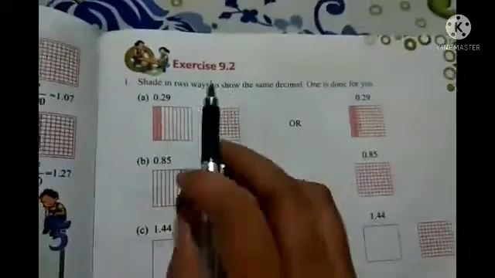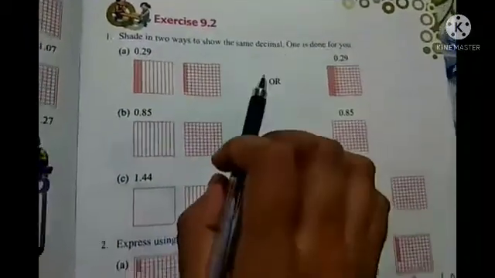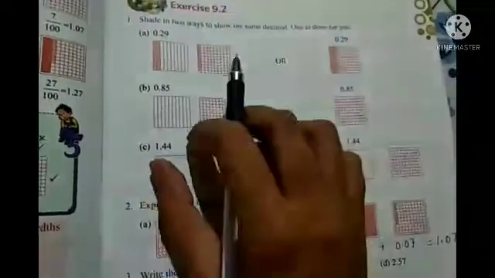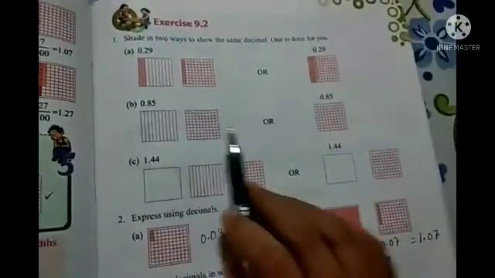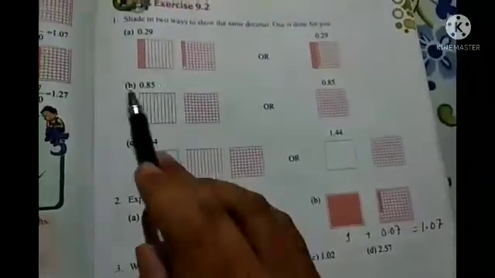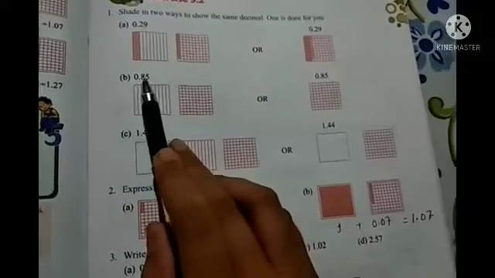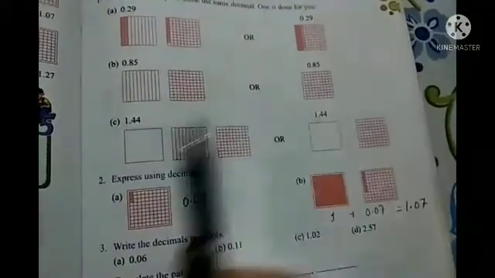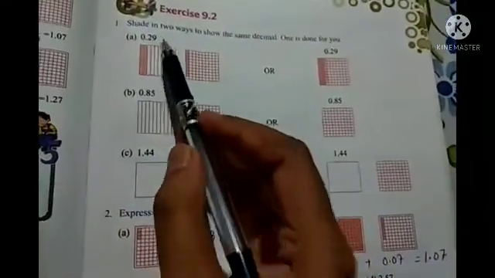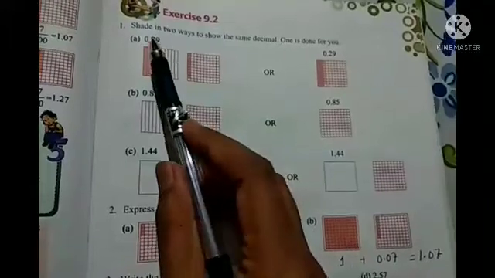Here is exercise 9.2. It's quite similar to exercise 9.1, but here you have to shade, or you can use colors also. You can see some numbers are given, so accordingly you have to shade the part of this number. Here two ways of writing the decimal are shown, okay? Here you see 0.29, so 2 is in the tenths place, right?